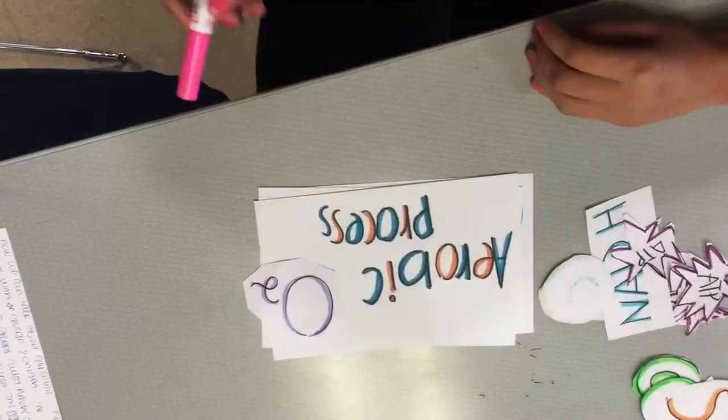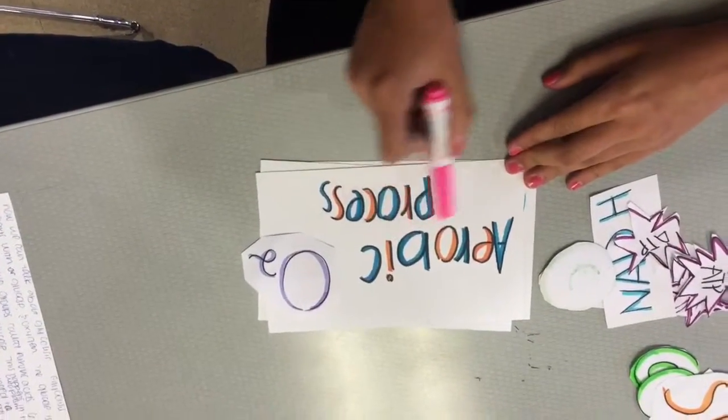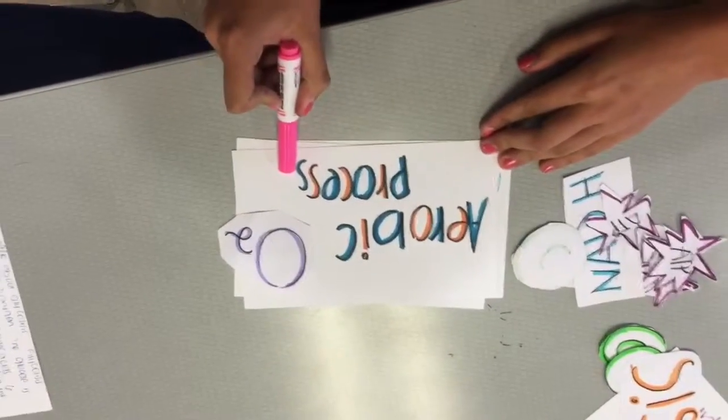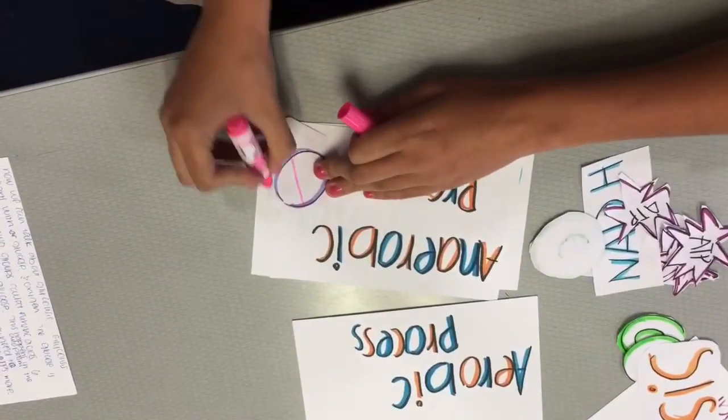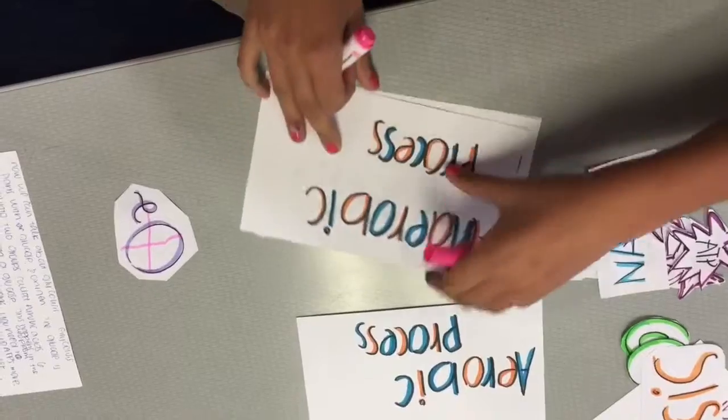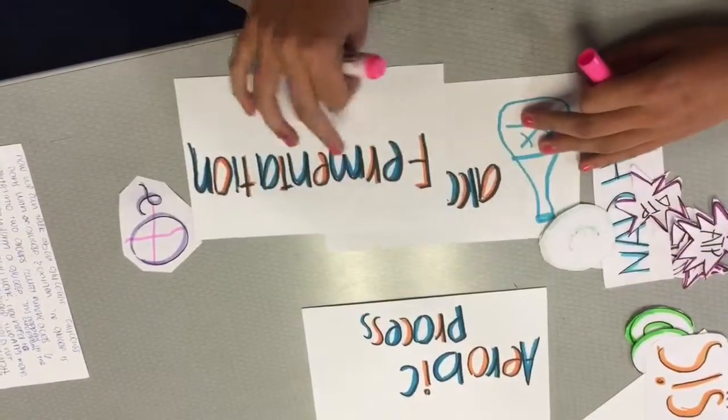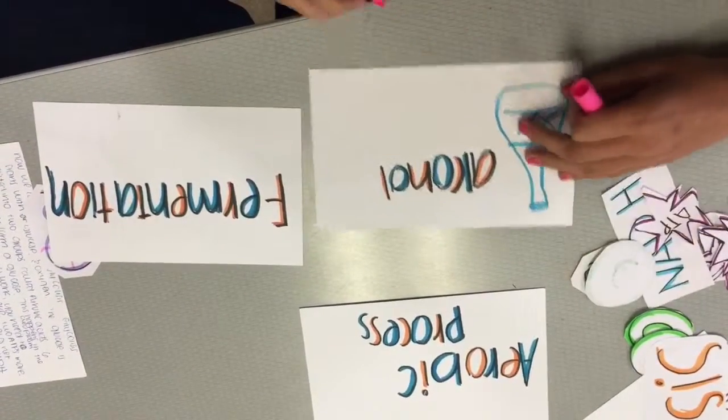In this process, if oxygen is present, it will be called an aerobic process. But if we don't have oxygen, this will be an anaerobic process, which leads to fermentation, creating alcohol or lactic acid.